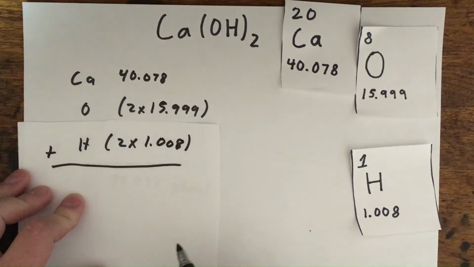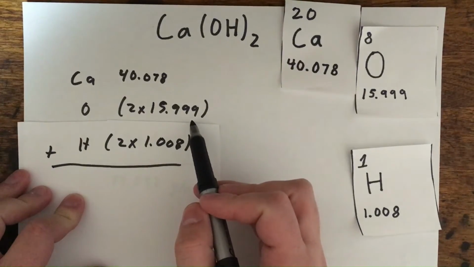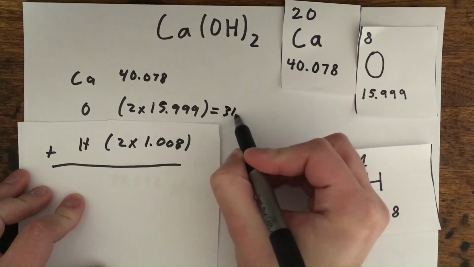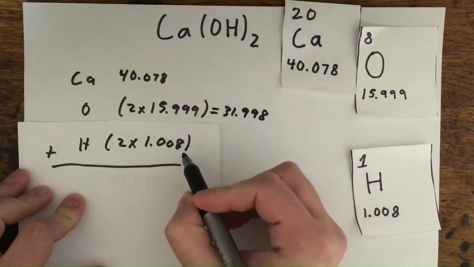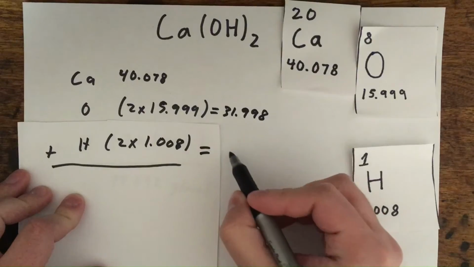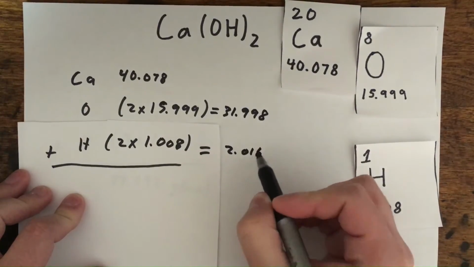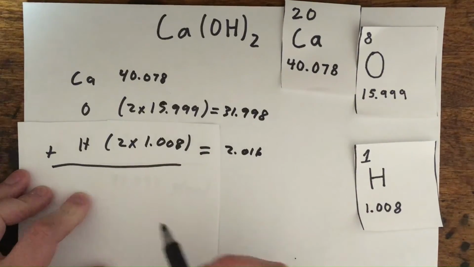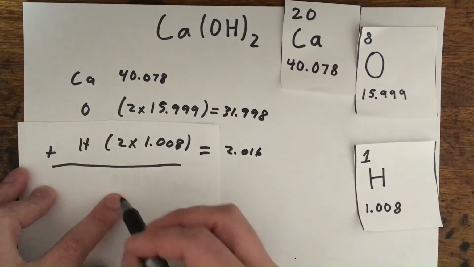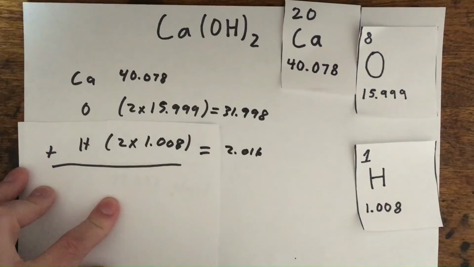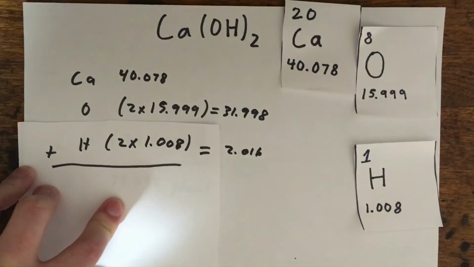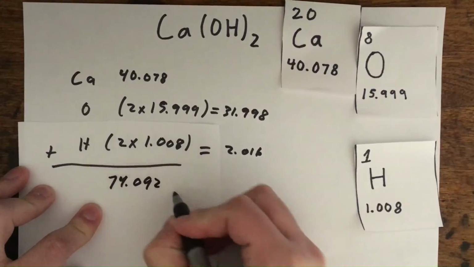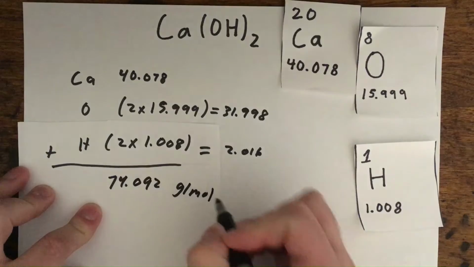So we're going to multiply this stuff in parentheses first, and this will give you 31.998, and this will give you 2.016, and then you're just going to add this, this, and this together to find the molar mass, which should be 74.092 grams per mole.